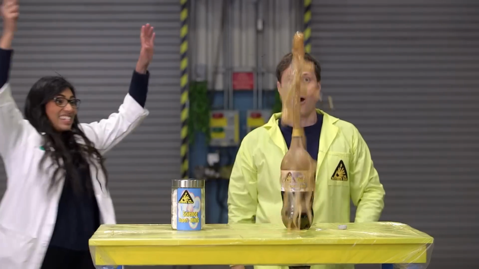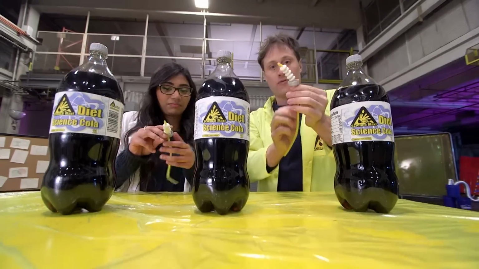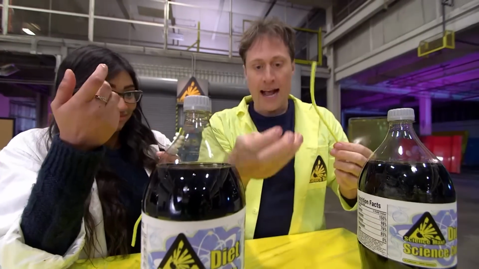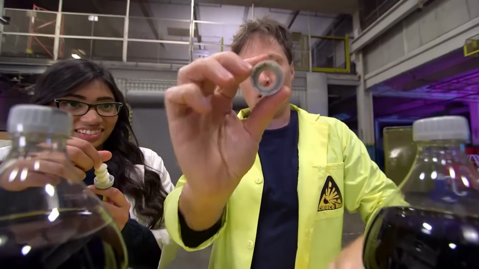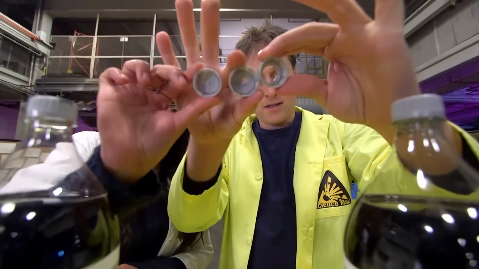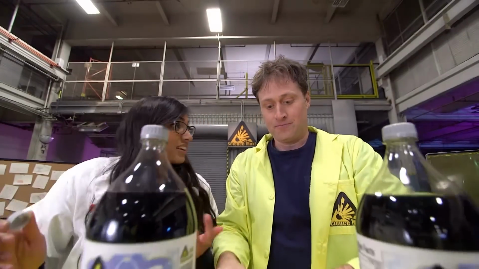Cynthia and I are maxing out a nucleation fountain. Yes! Oh, yeah! That's a good fountain. We're changing our design a bit to see if a smaller hole in the bottle cap will make for a higher pressure fountain, which will make it more maxed out. We have this large hole. We've got a medium-sized hole. We have a very small hole. So we're gonna see large, medium, or small, which one is the best to max out our fountain.